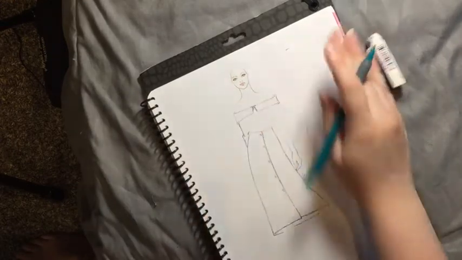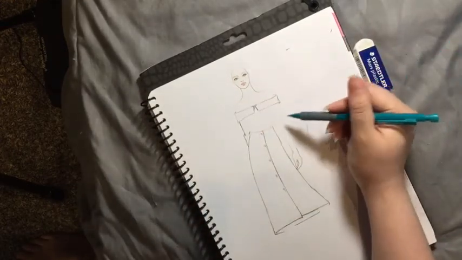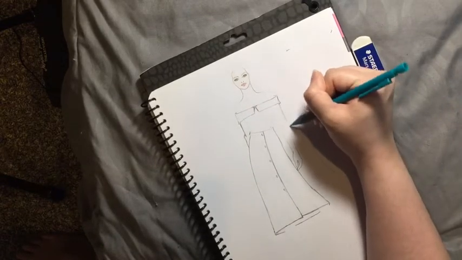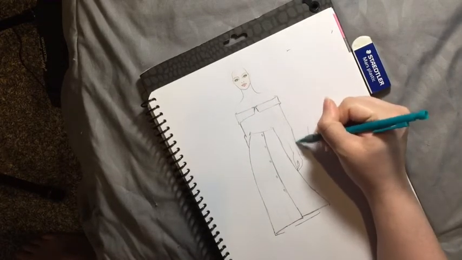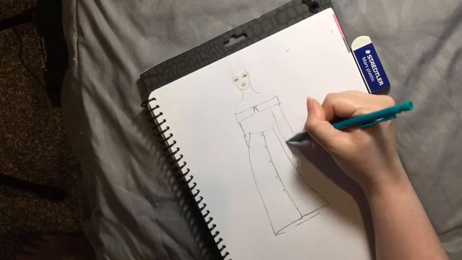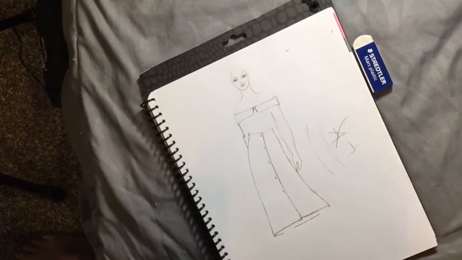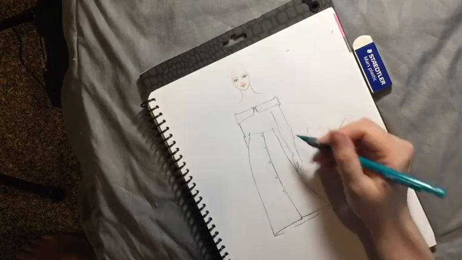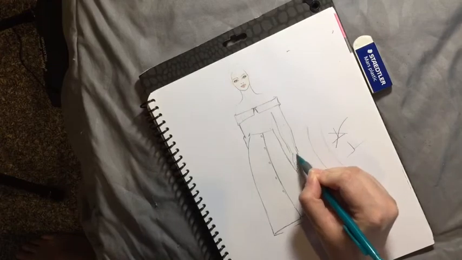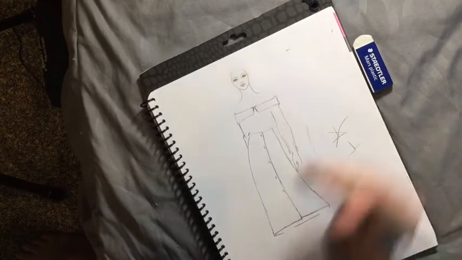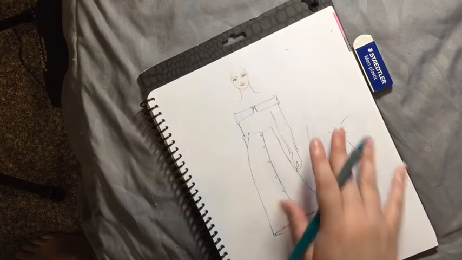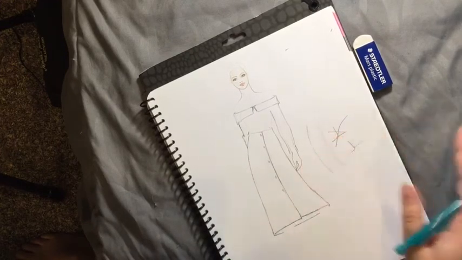All right, so then I'm gonna do the next arm. I'm gonna go straight down, and I'm gonna stop at the wrist, okay? Because that's where it seems that our garment stops. And then we get into the cuff.